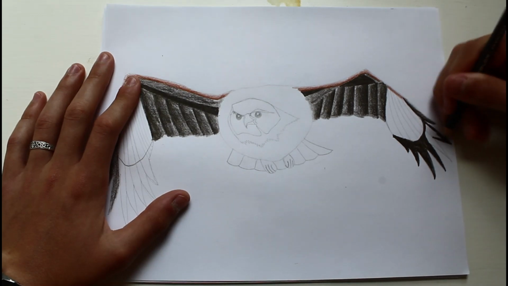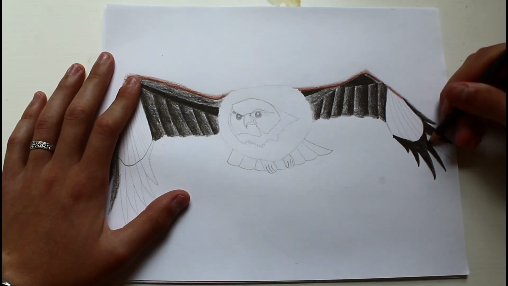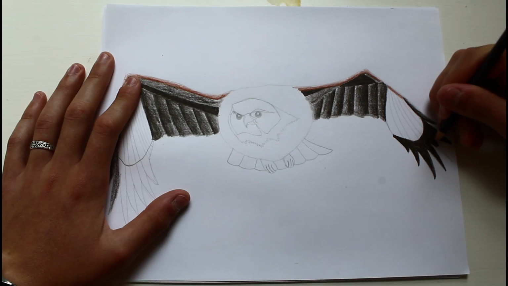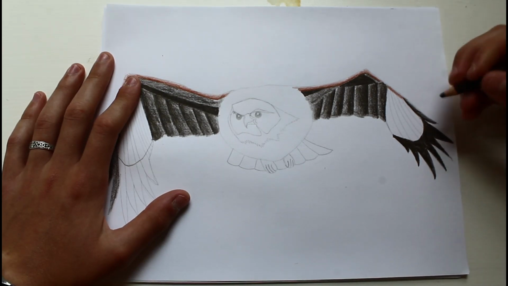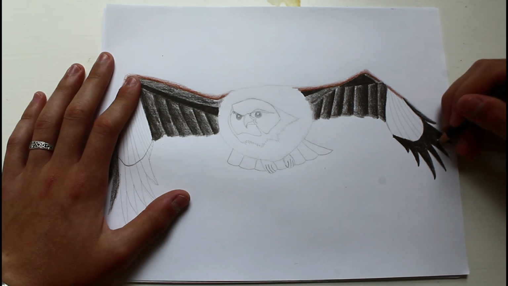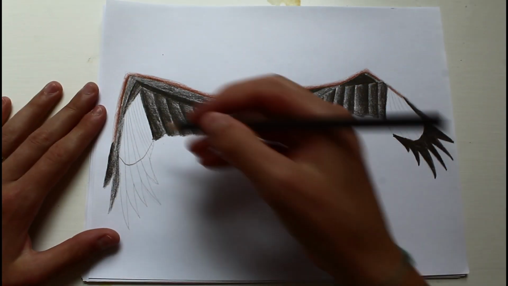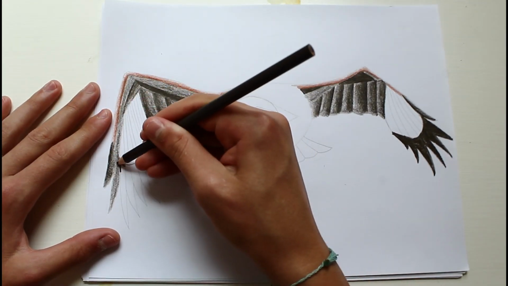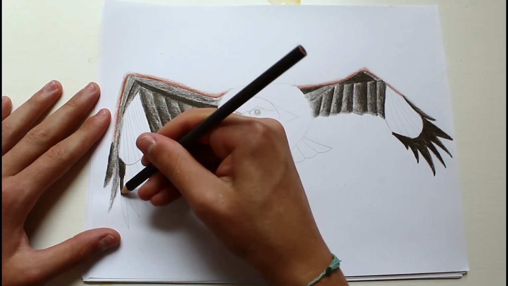So I'll share with you guys a few fun facts about the bald eagle while I do this. First of all, bald eagles can live up to 70 years in the wild. They mate for life, which means once they choose a mate, they have the same mate throughout their whole lifetime. And also, at one time, bald eagles almost went extinct.